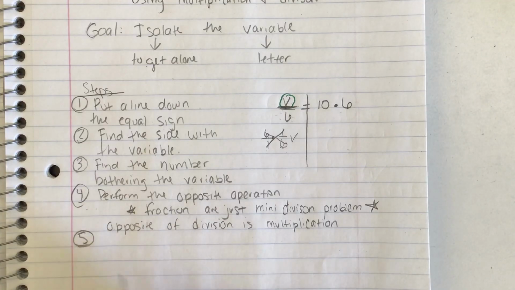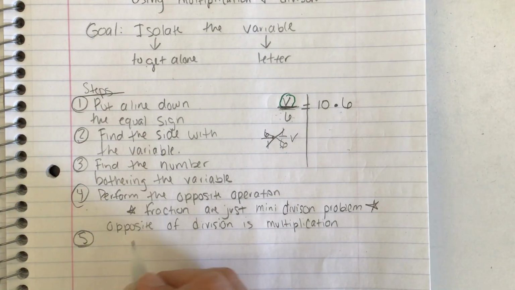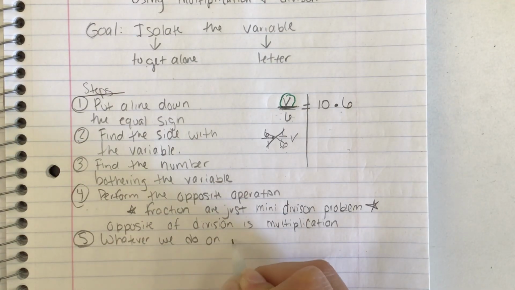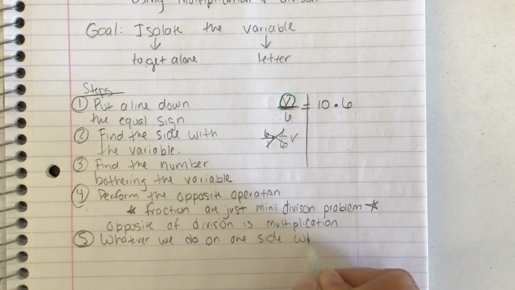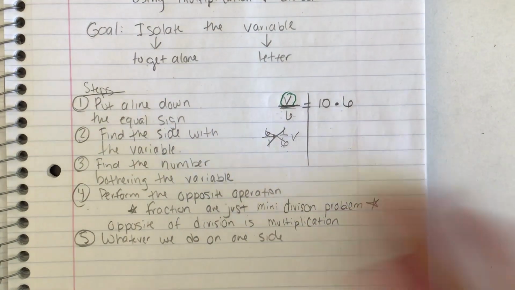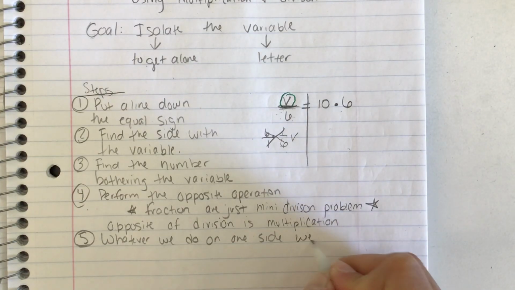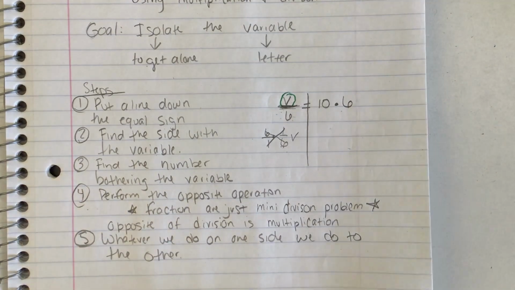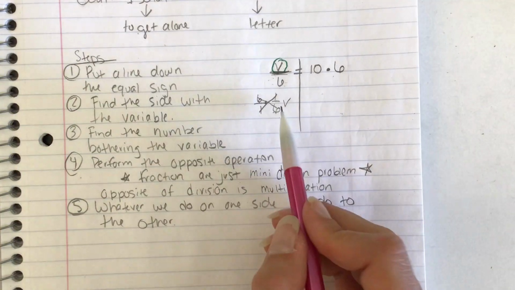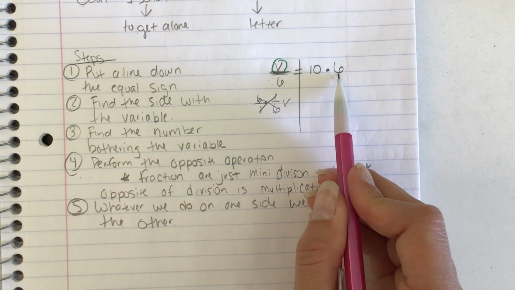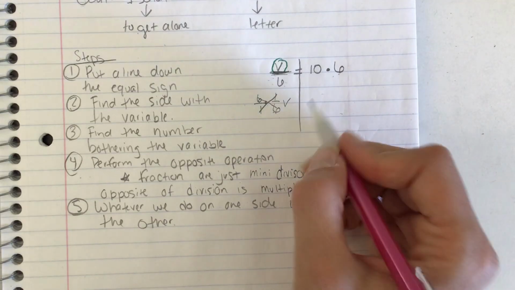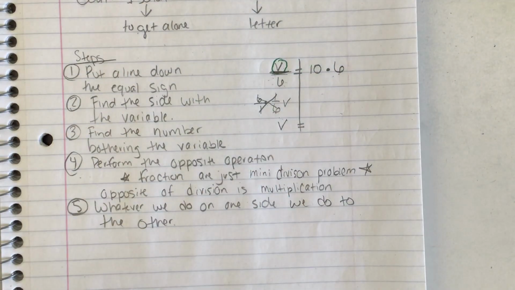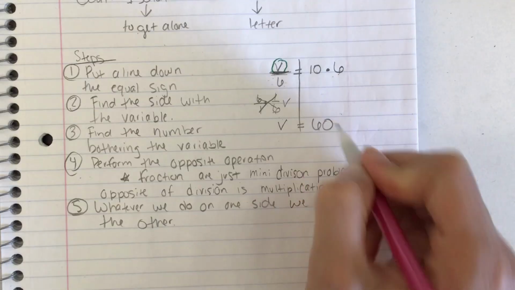And that brings us to step number 5, which is whatever we do on one side, we do to the other. So if we are multiplying by 6 on one side, we're multiplying by 6 on the other side. So then our v is by itself, and we have 10 times 6, and 10 times 6 is 60.